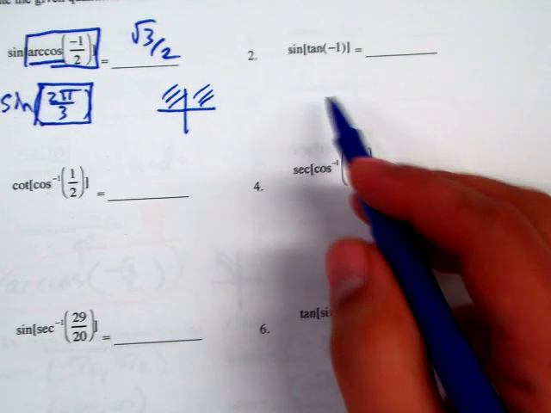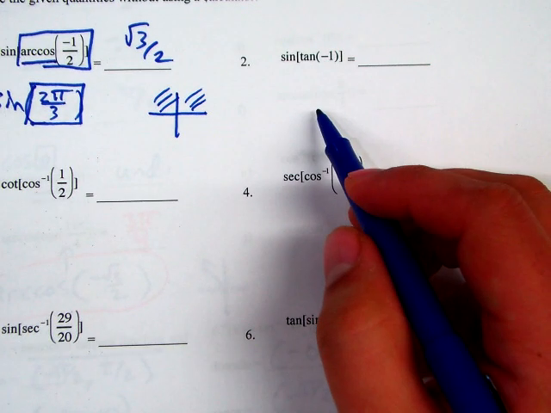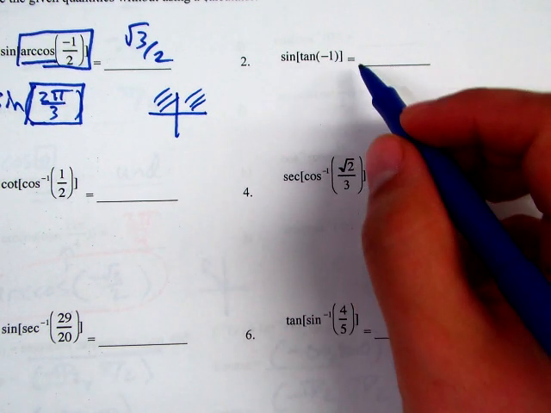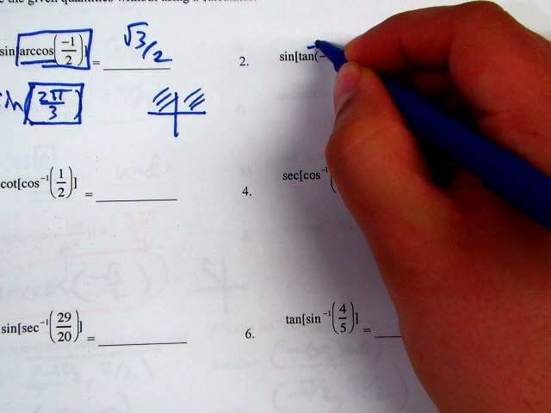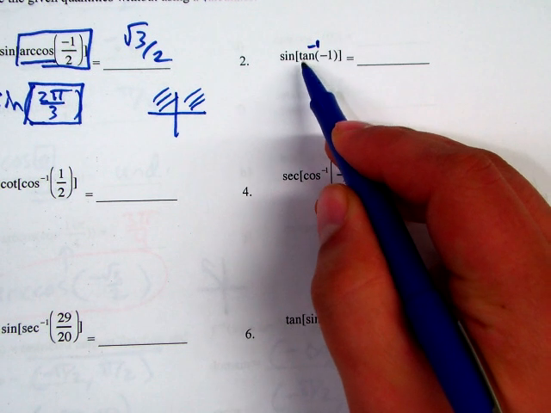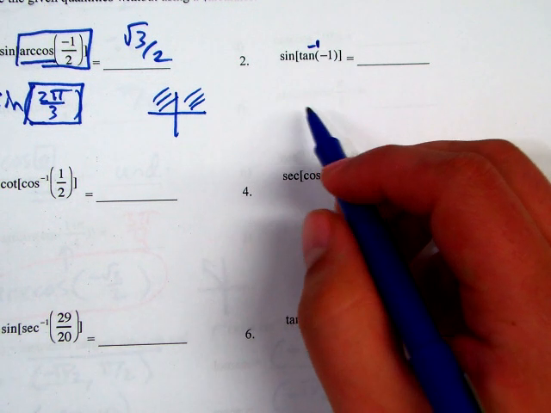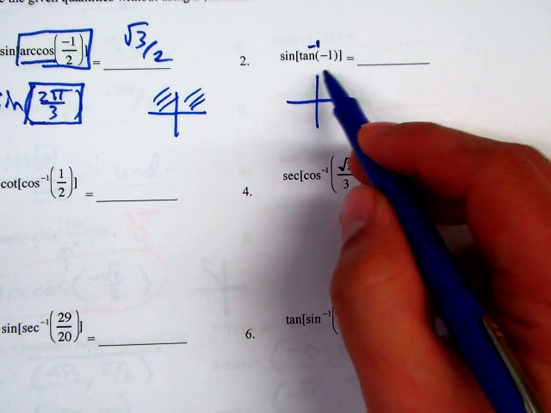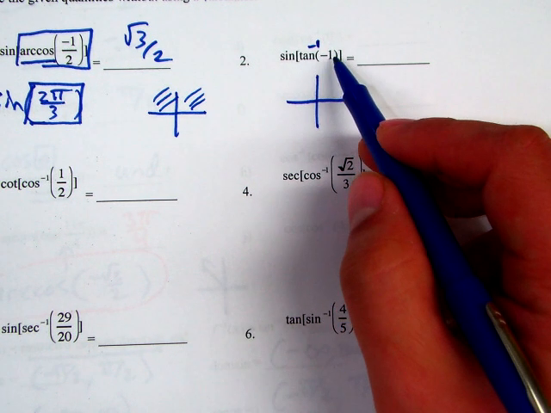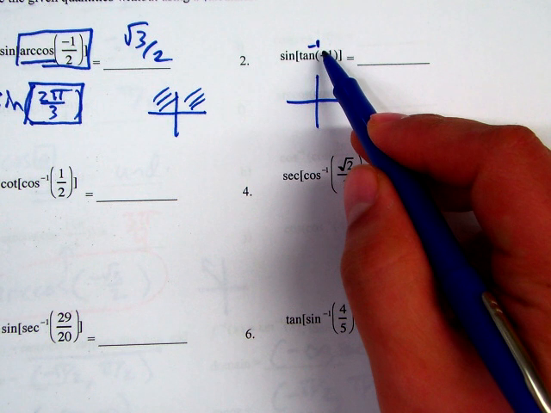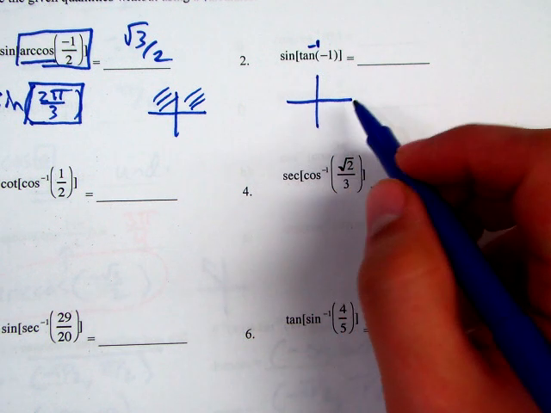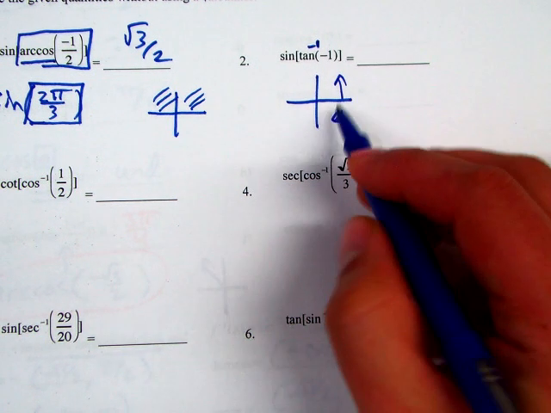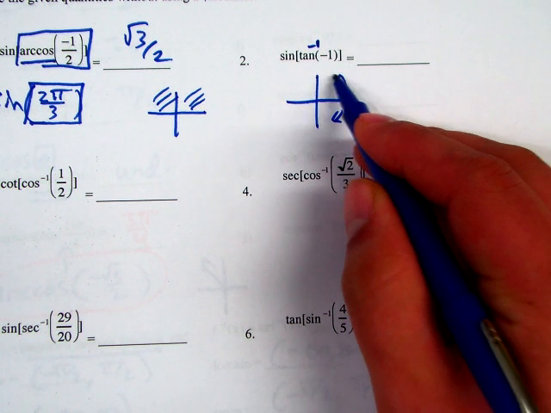Here's another quick, easy one. And by the way, this should be an inverse right here, tangent inverse of -1. So if we're doing tangent, the domain, anything will work with inverse tangent, and now the angles specifically have to be from -pi over 2 to pi over 2, so only first or fourth quadrants.